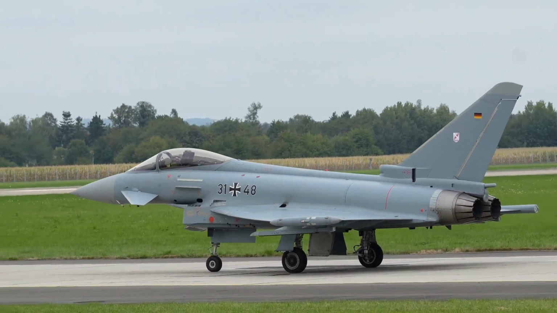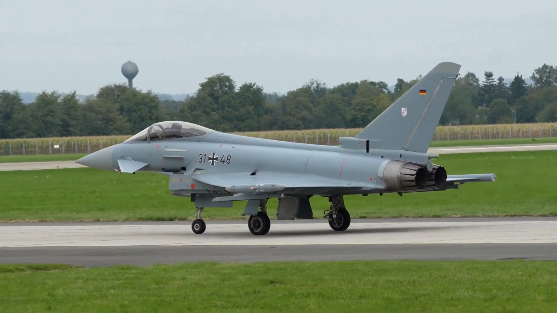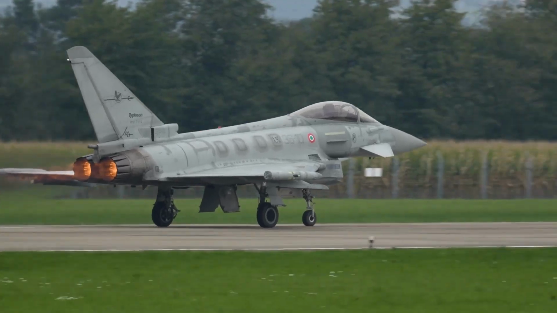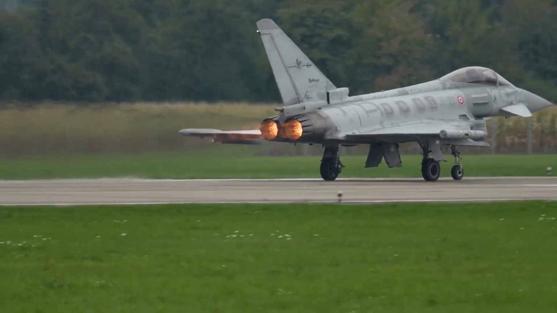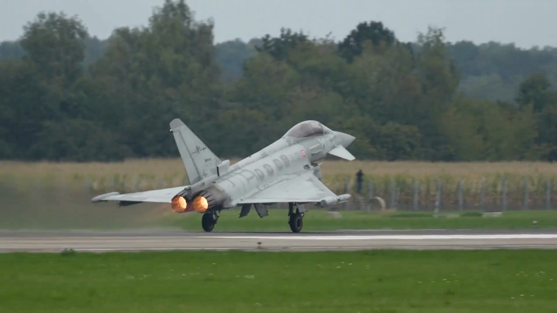Eurofighter Typhoon, equipped with two Eurojet EJ200 afterburning turbofans, each producing 20,200 pound force, 90 kN of thrust with afterburner. These engines provide exceptional performance, agility, and reliability.